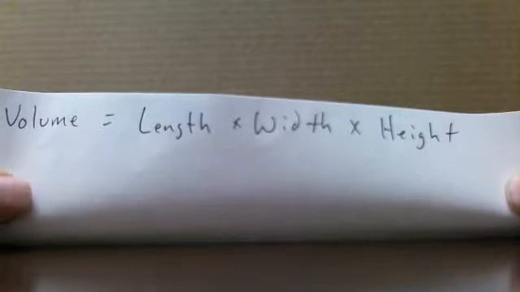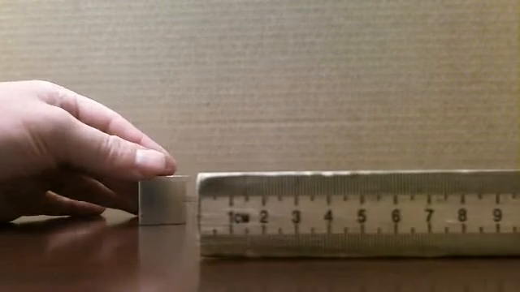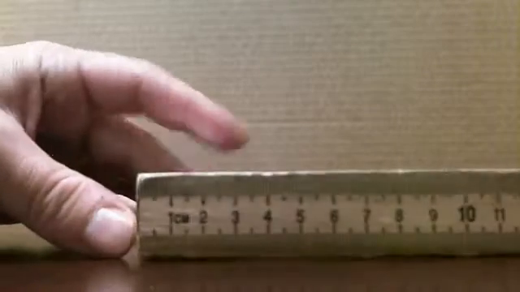In any case, when you have a regularly shaped object, to find the volume, you first need to know the formula. And since we're working with a cube here, or a rectangular prism, the formula for that happens to be volume equals length times width times height. So in order to find the length, width, and height of this cube, you first need to use your metric ruler, which we have here, and we are going to measure to the nearest millimeter.